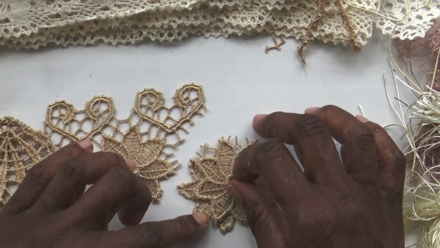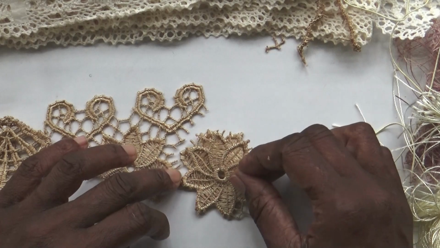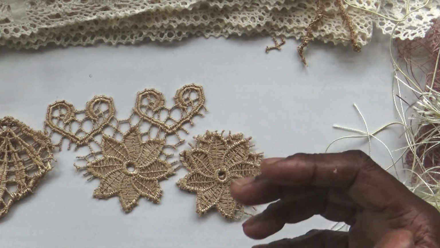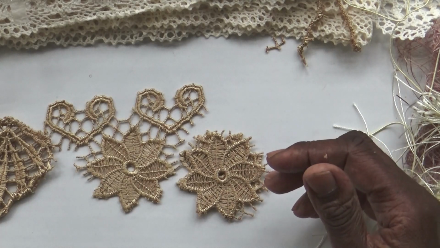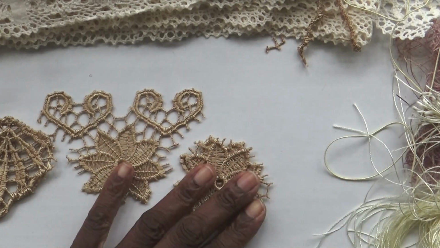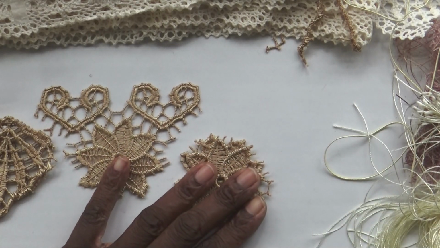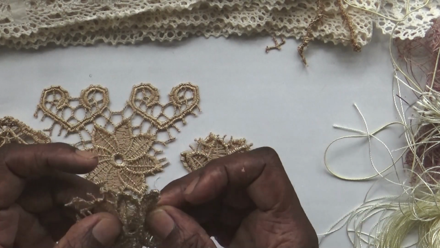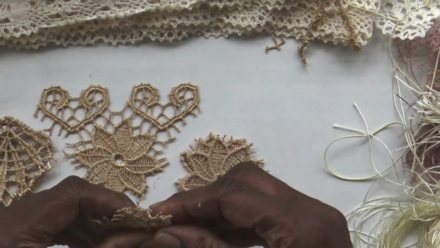So there was loads. I've got several of these curtains, and even the curtain itself can be made use of, because it's almost like it's got a lining and then it's got what this is attached to. I don't have any here, but I've got lots of loose flowers that are waiting to be cut up.